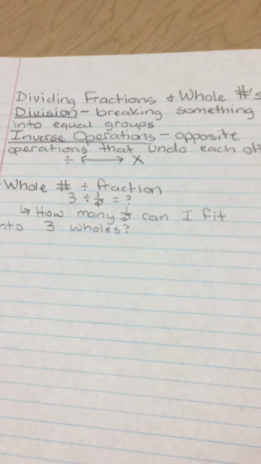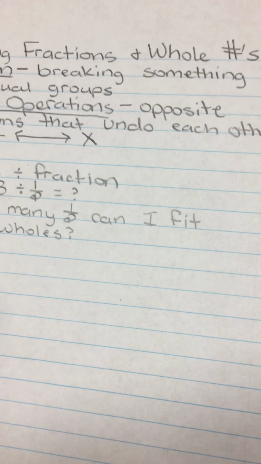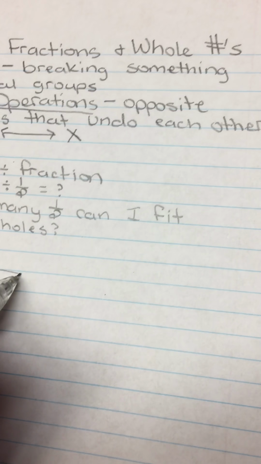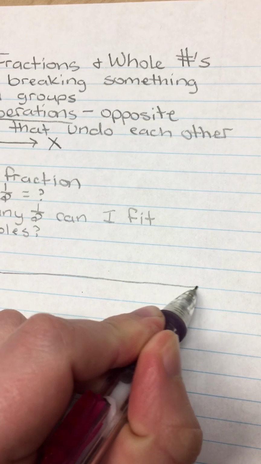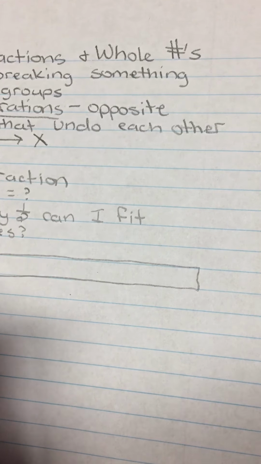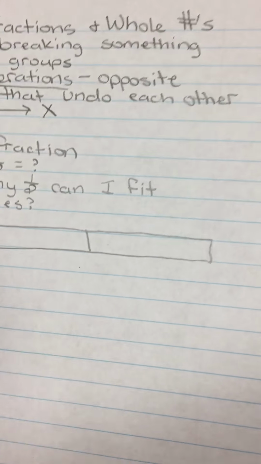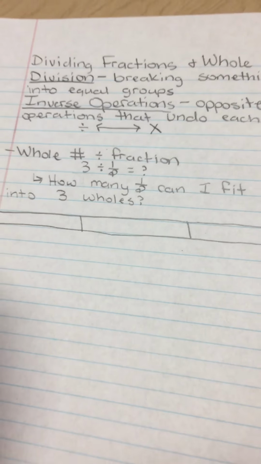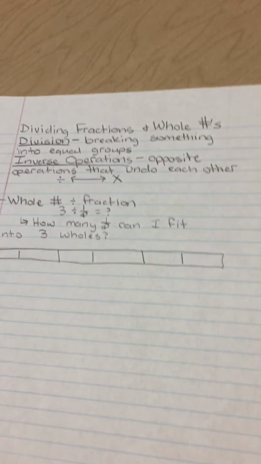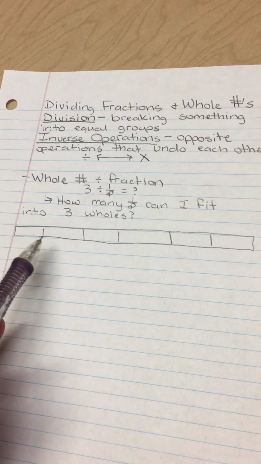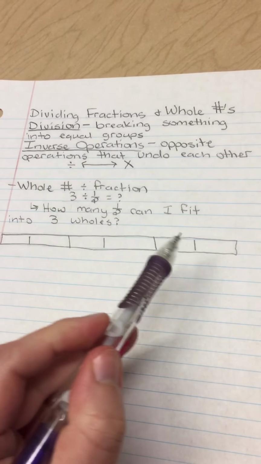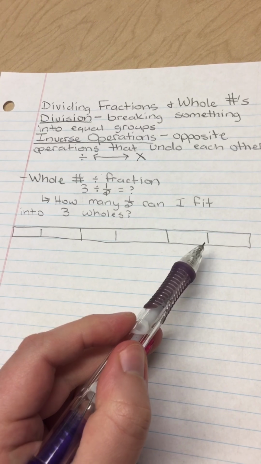But first, to show this out, I'm going to draw a picture here to represent that division problem that we just saw, 3 divided by 1/2. So here's one long strip that I'm going to cut into 3 wholes and make it pretty big so that you can see what each section is. So here's 1 whole, here's 2 wholes, here's 3 wholes.